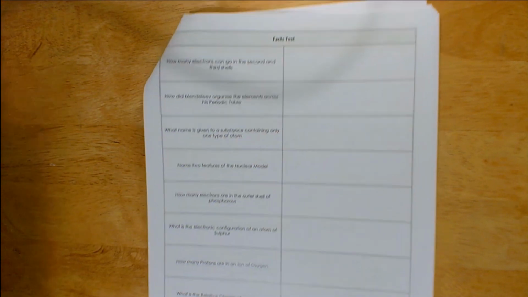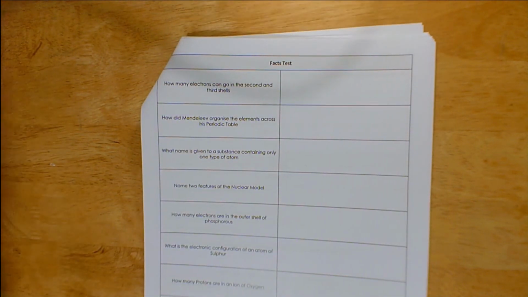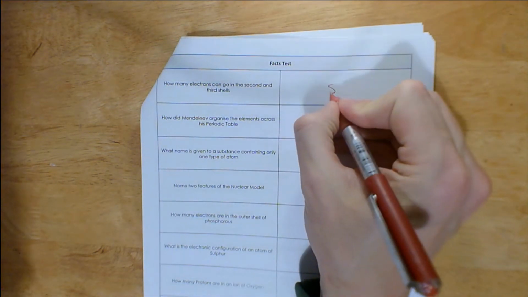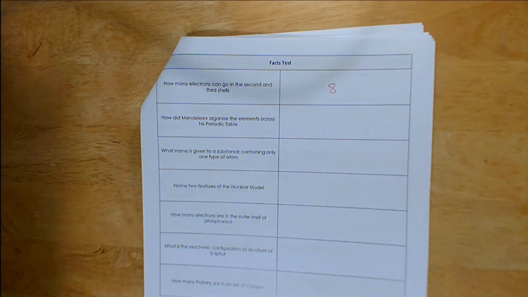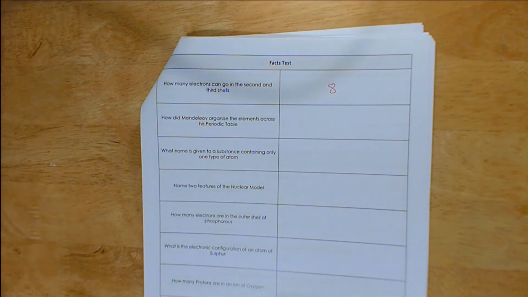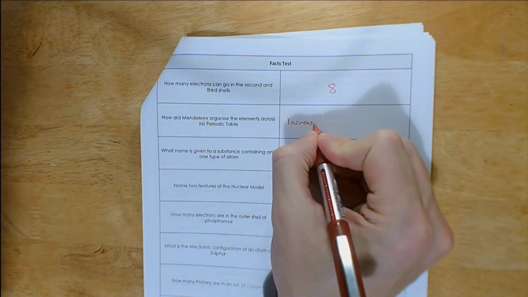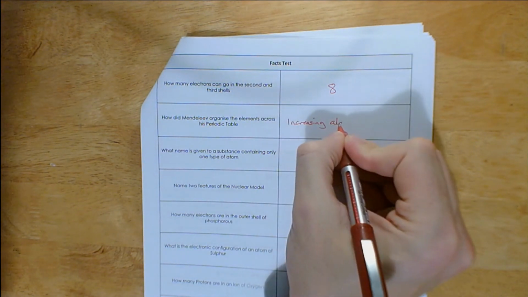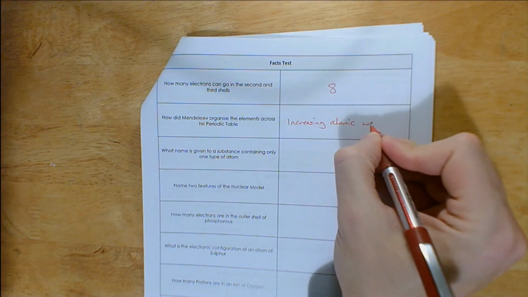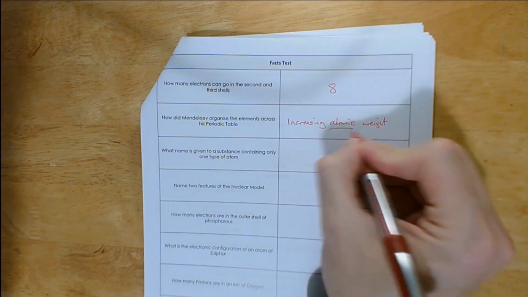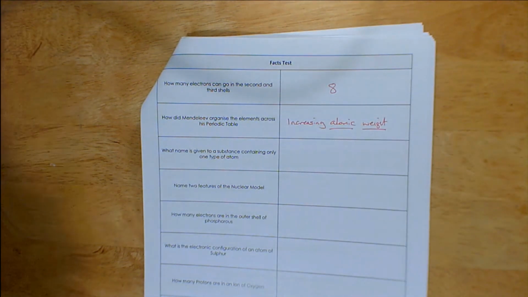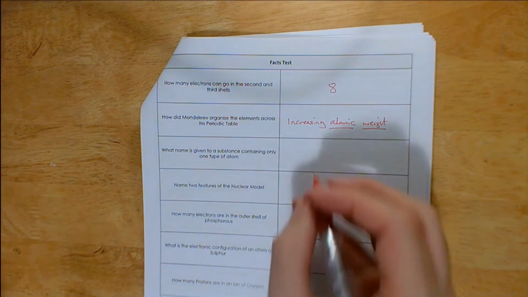So how many electrons can go into the second and third shells? Each one of those can hold 8. How did Mendeleev organize his elements across his periodic table? It was increasing atomic weight. What name is given to a substance containing only one type of atom?